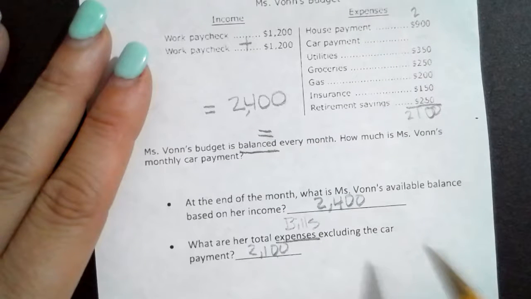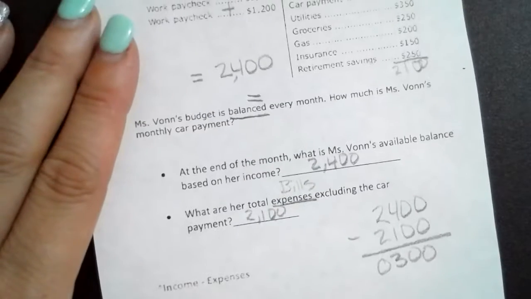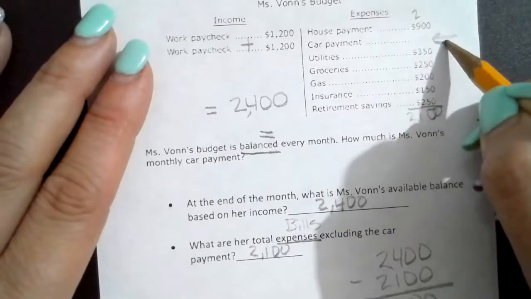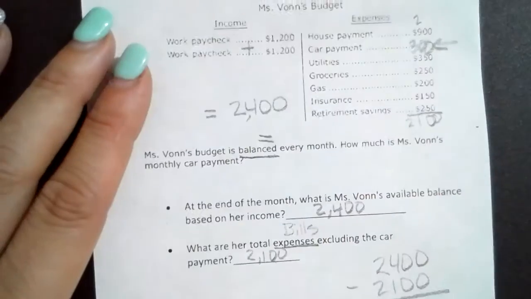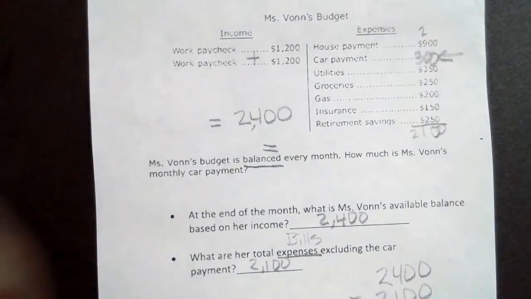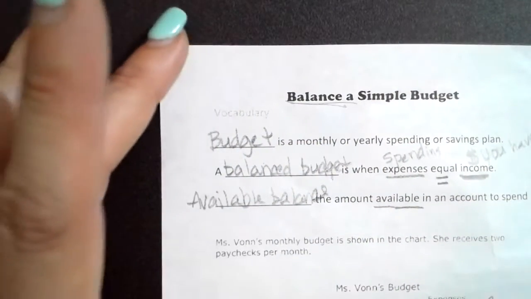So if I take $2,400 and subtract the bills she's already paying, it would leave her $300 for that car payment. That means she has $0 left over. Okay, so we're going to put that in. So we made it a balanced budget. We made it equal each other.